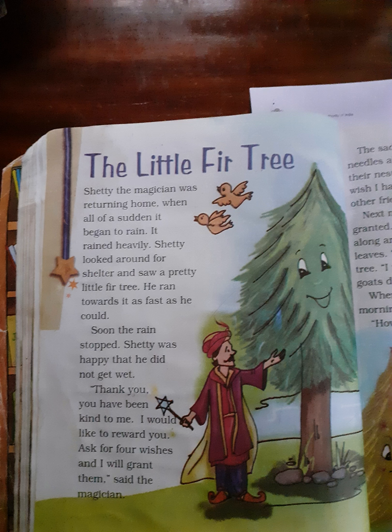"I wish I had green leaves like my other friends." So the fir tree is saying that I wish I had green leaves like my other friends. All my other friends are having green leaves while I am not having like them.